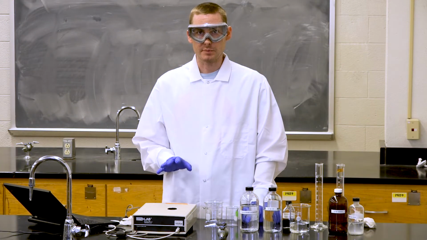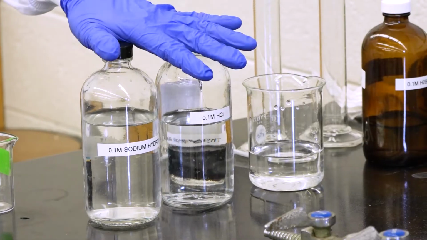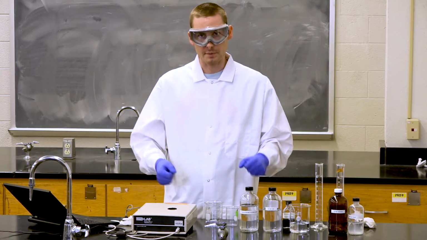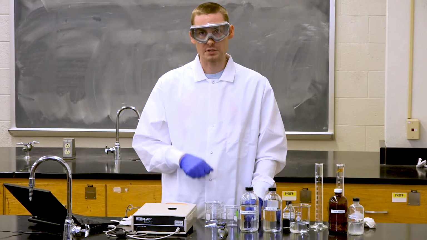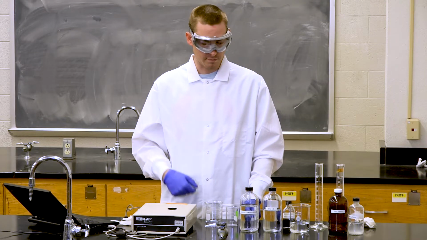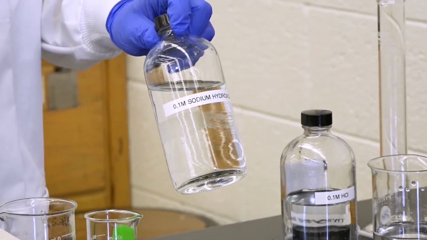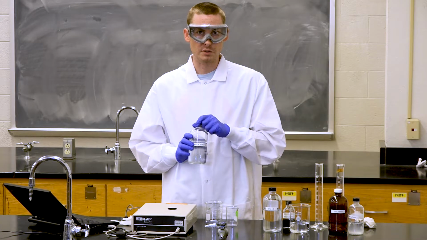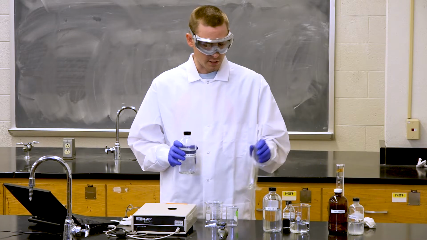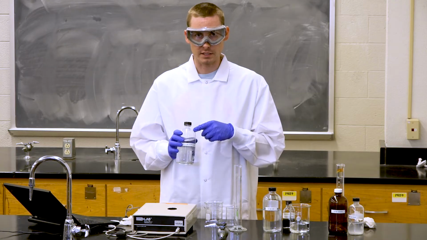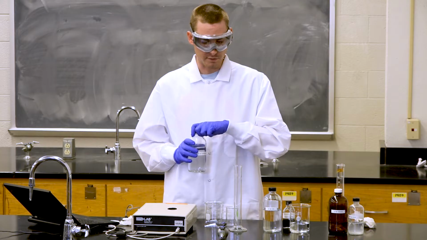So for the next part of the experiment, we're going to be measuring some ionic solutions, a strong base and a strong acid, and then we're going to be mixing them together and measuring their conductance after we mix them. So to begin, we're going to be using 0.1 molar sodium hydroxide, but we're going to want to dilute this 10 times into 0.01 molar sodium hydroxide. We don't need it nearly this concentrated in order to get these conductivity readings.